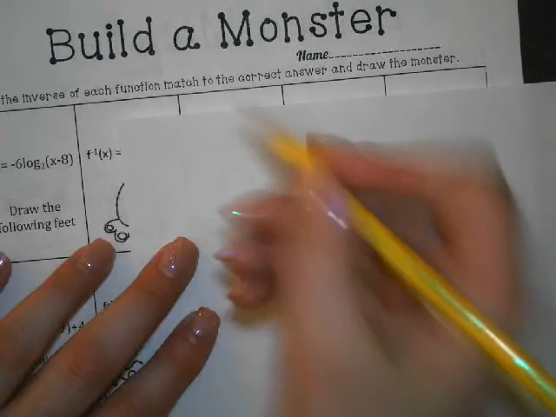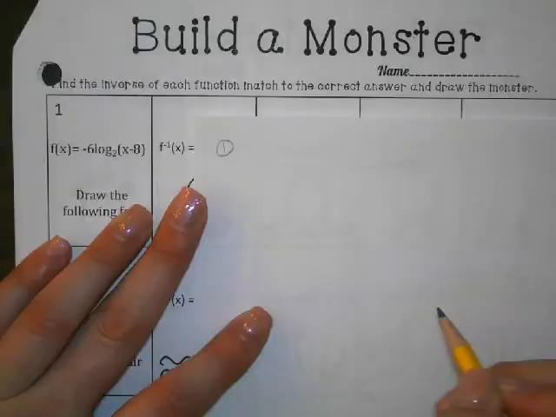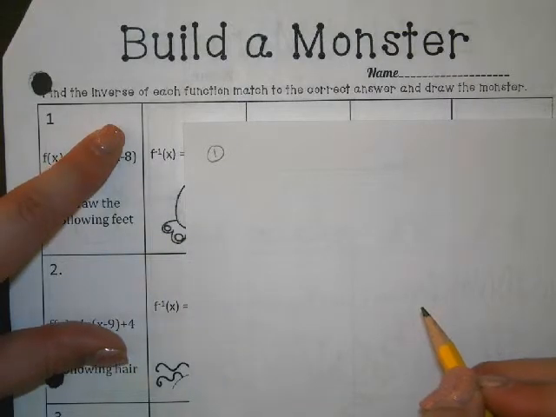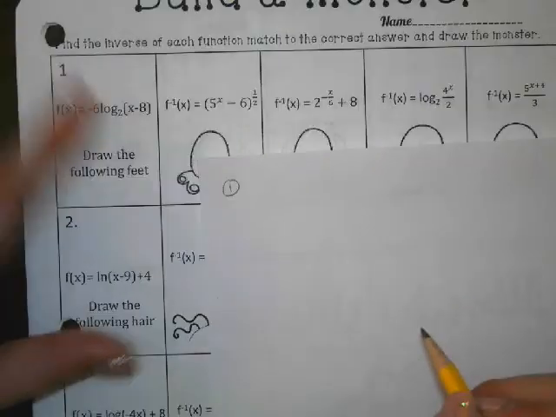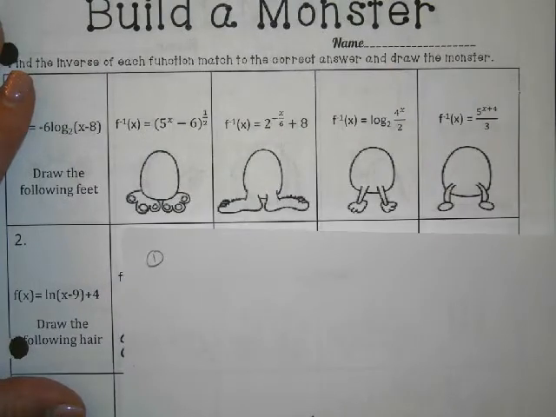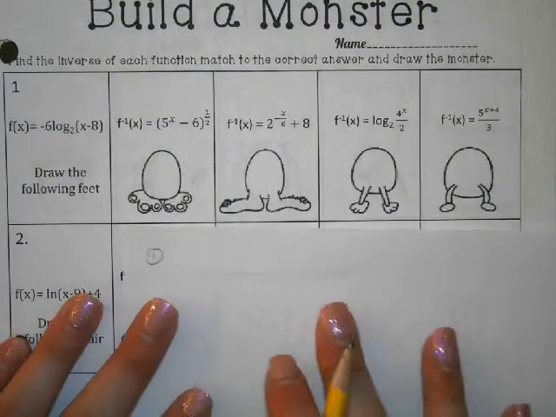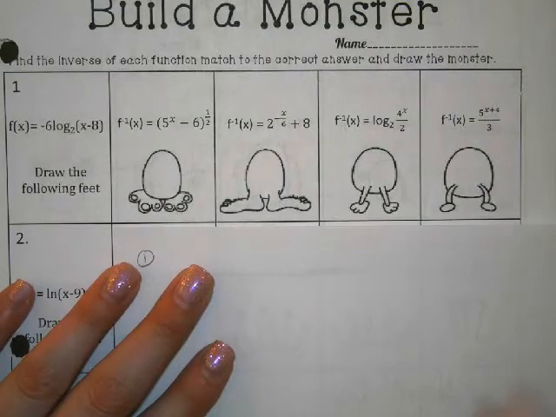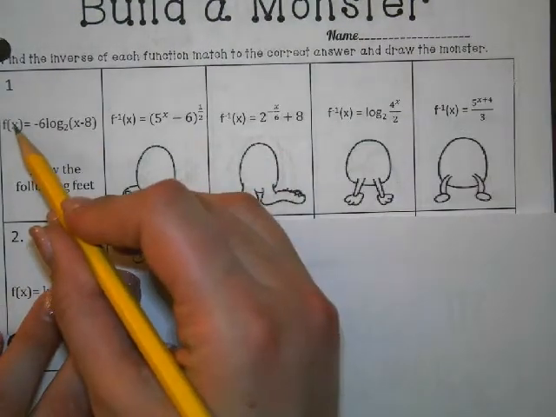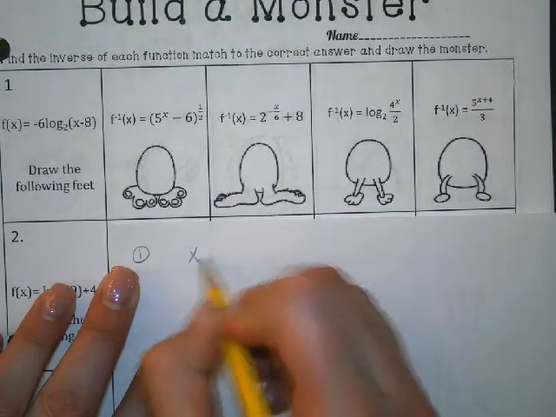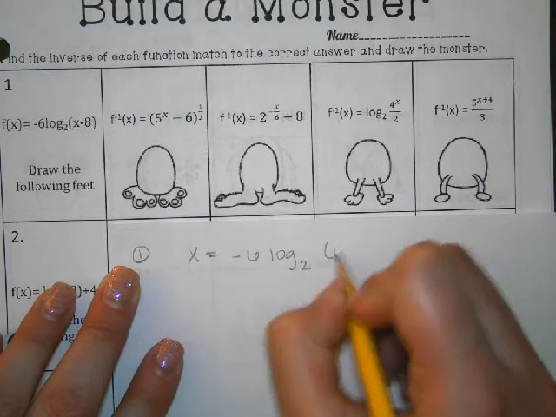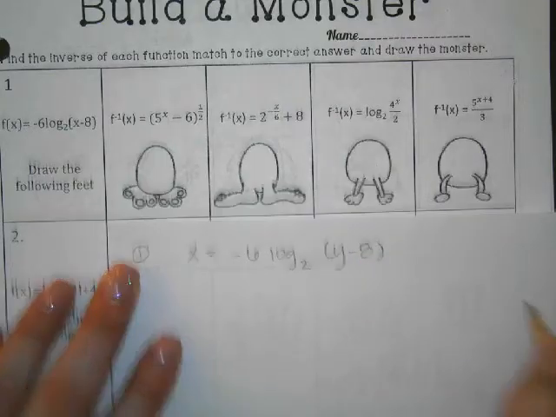All right, so number 1 says find the inverse of each function and then match it with the correct answer, okay? So it's kind of like a multiple choice problem where they gave you 4 different answer choices. So if we are finding the inverse, what is the very first thing we do? Trade x and y, okay? So I'm going to say this is my y equals, so I'm going to say x equals -6 log base 2 of y minus 8.